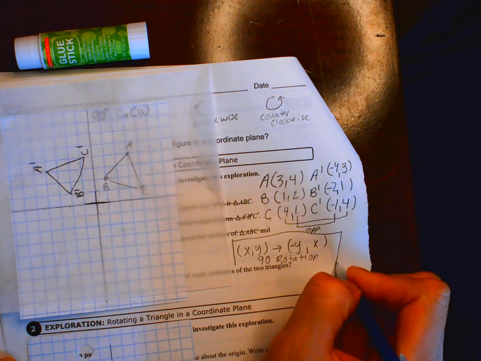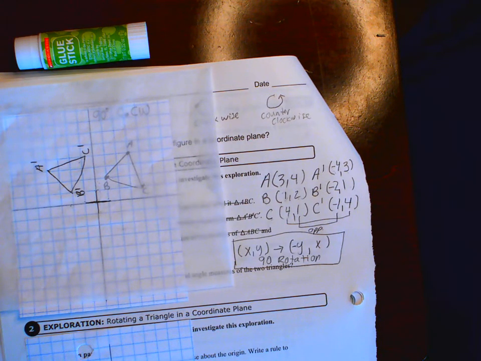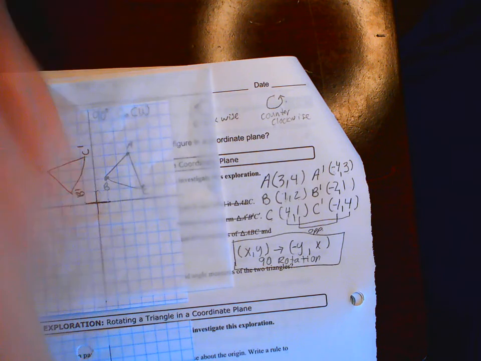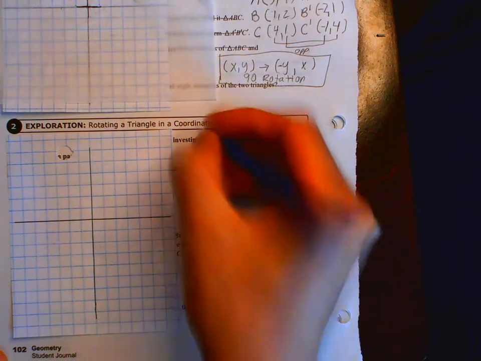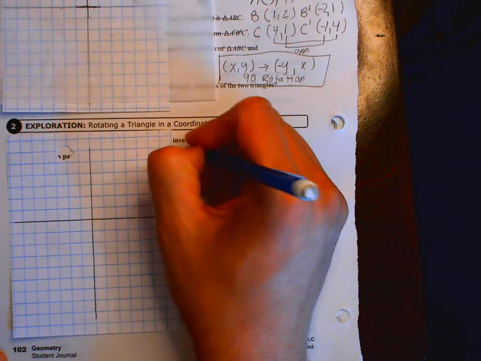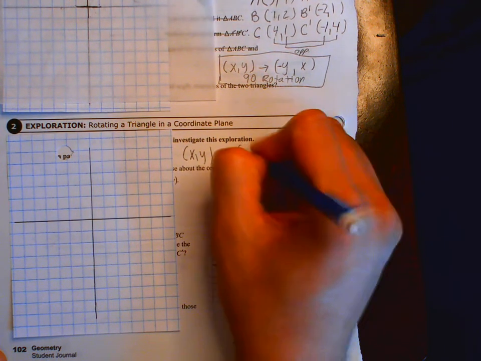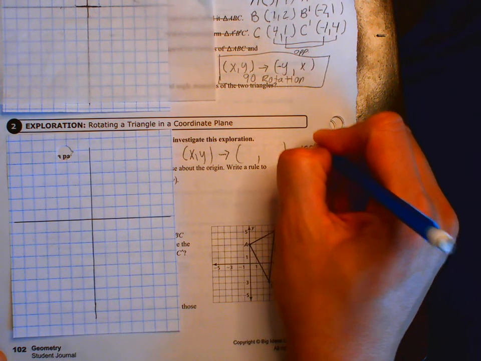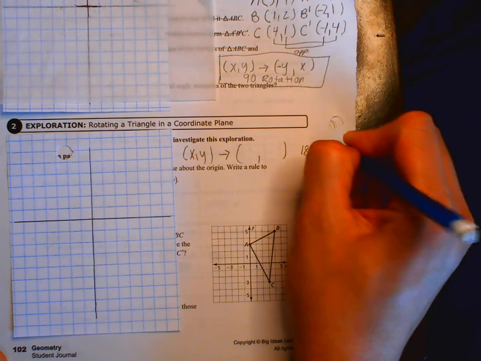Now we're going to repeat this process for a 180-degree rotation in the next part. Okay, now keep these equations handy because you will need them for the examples. All right, in this problem, we're going to look for the equation. What's going to be the equation for a 180-degree rotation? What is that going to be? Well, I don't know. Let's figure it out.